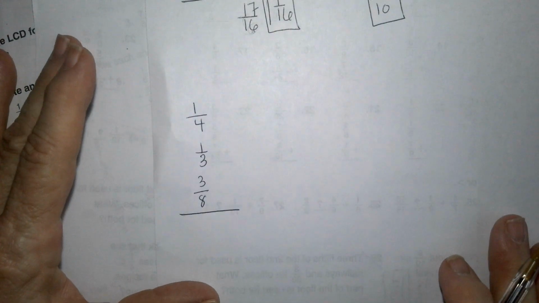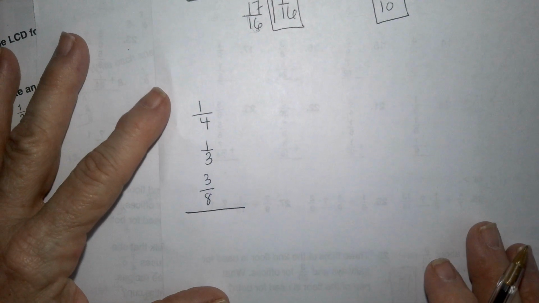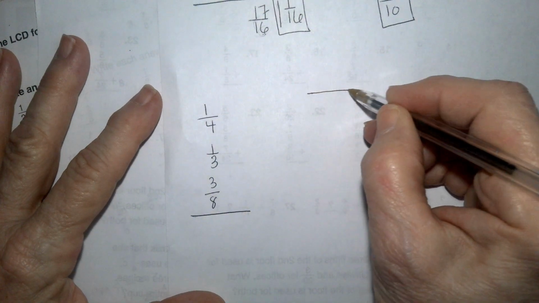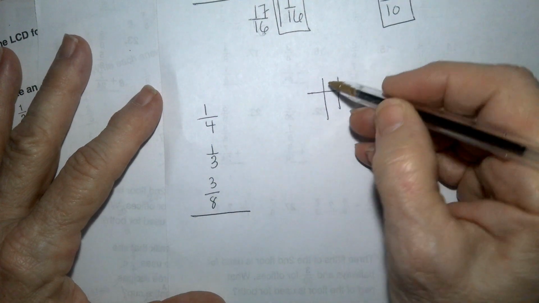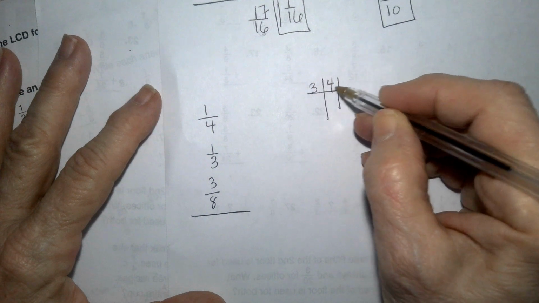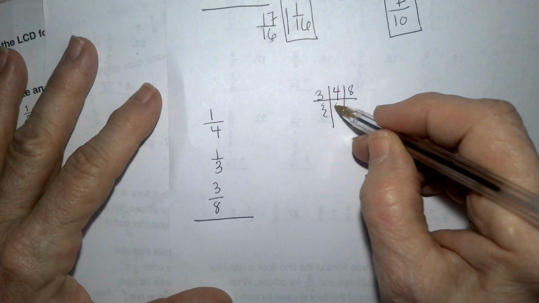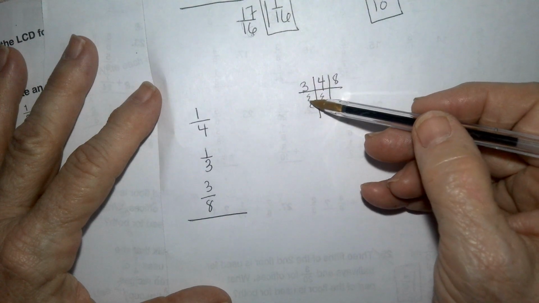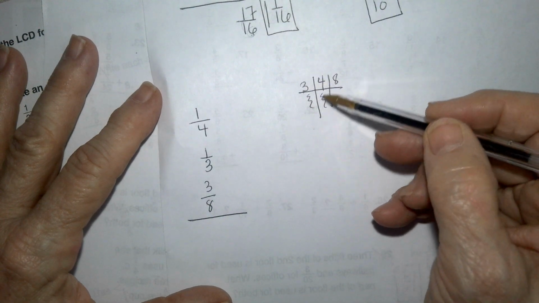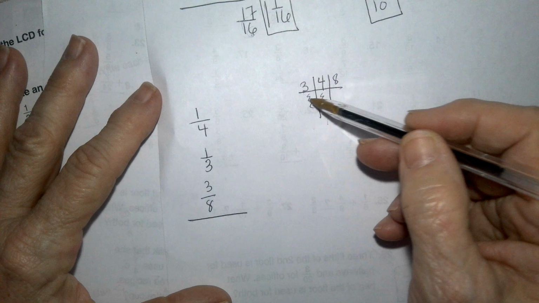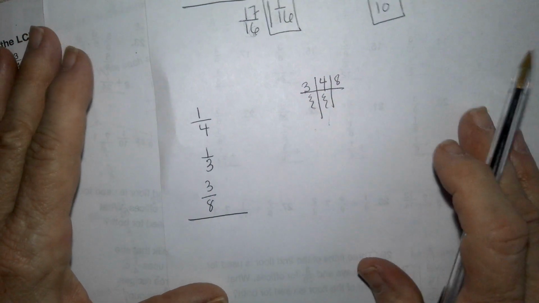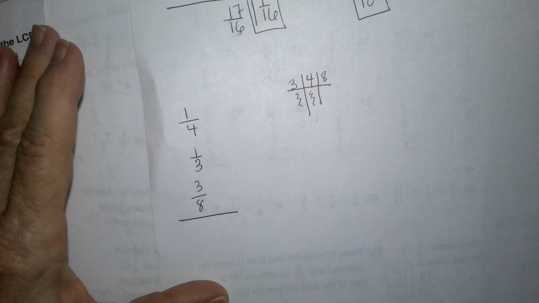Now, if I'm finding my least common denominator, I'm going to put these in order: 3, 4, and 8. It's not going to be the 3, because the answer is going to be a multiple of 8 such that 3 and 4 will go into it. Does 3 and 4 go into 8 perfectly?